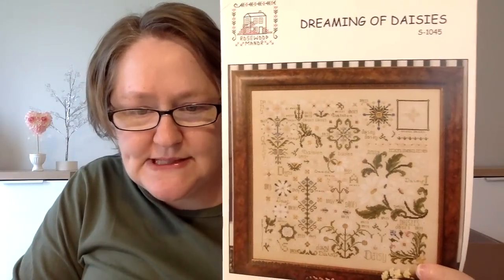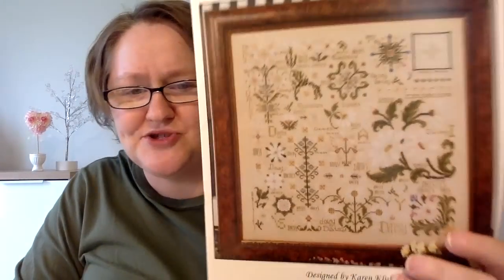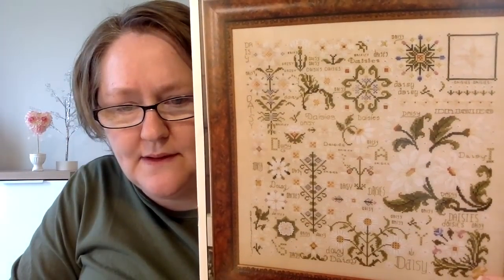Then the next one is a birthday start from 2022, which is Dreaming of Daisies by Rosewood Manor. This one kind of got the shaft last year for some reason. I think I only worked on it one day. I'm not sure why. But this is what it will look like. I love how it's looking.